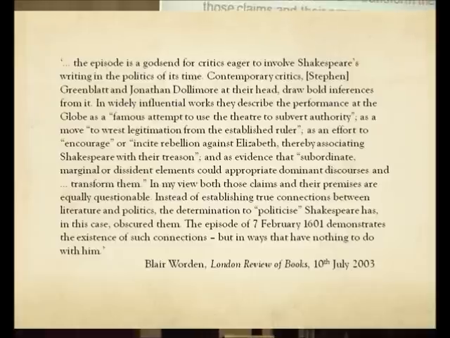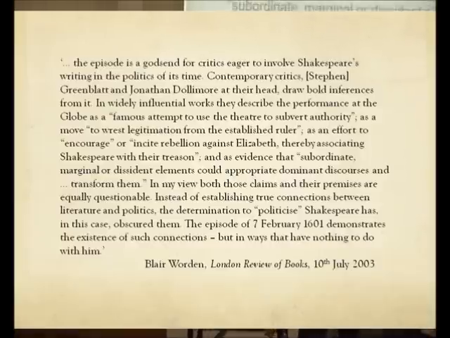So Worden basically dislikes this way of reading the play politically. He says, "In my view, both their claims and their premises are equally questionable. Instead of establishing true connections between literature and politics, the determination to politicize Shakespeare has, in this case, obscured them.